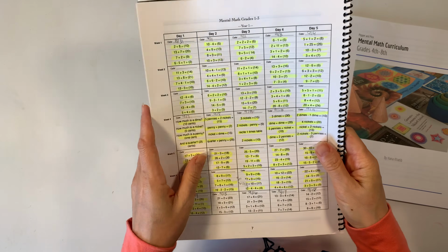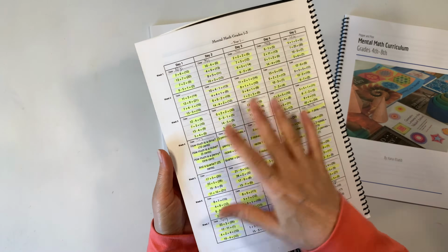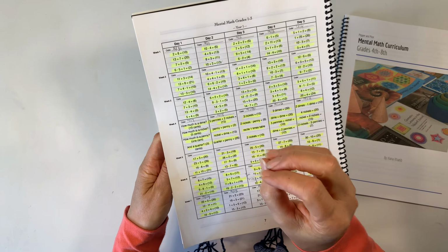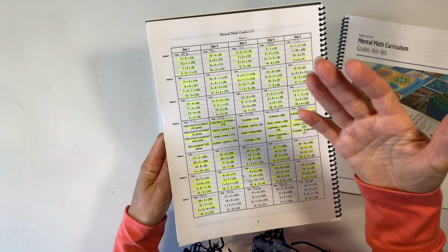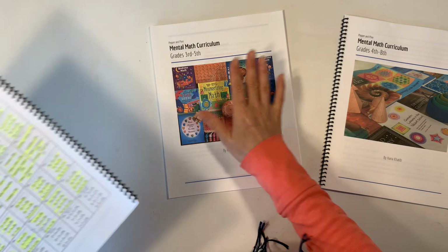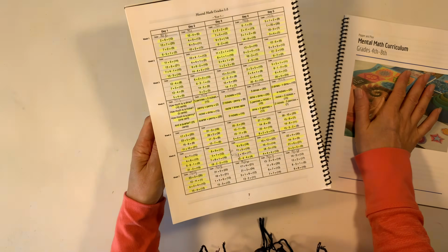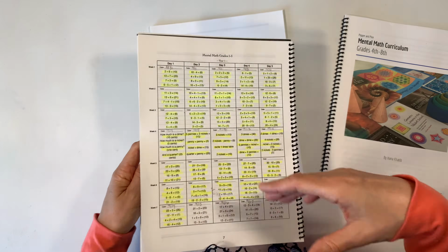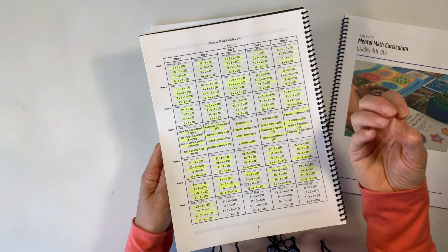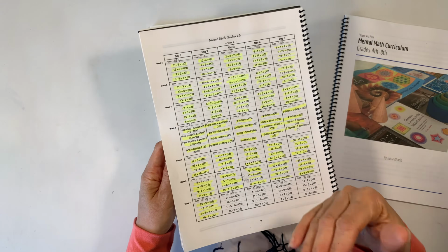So in grades 1 through 3, we're going to start out with some really simple questions. In general, you're not going to have as many two-part questions as you're going to have in the 3rd through 5th grade curriculum, as well as the 4th through 8th grade curriculum. And this is because new students who are just starting out may struggle with mental math if they are not used to it. So we're going to start easy and slow.